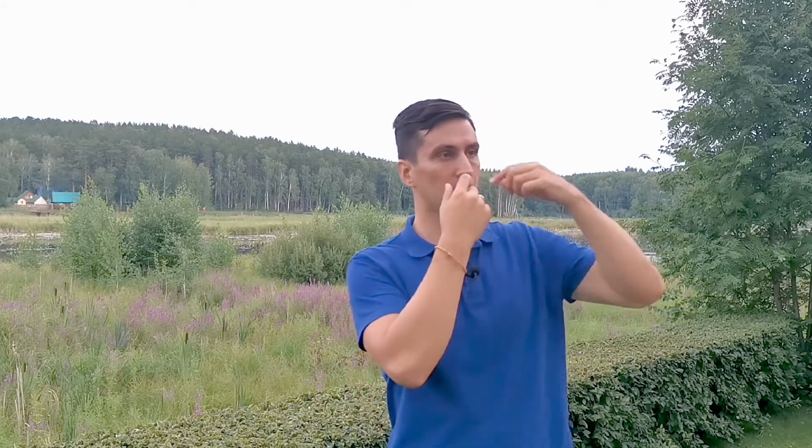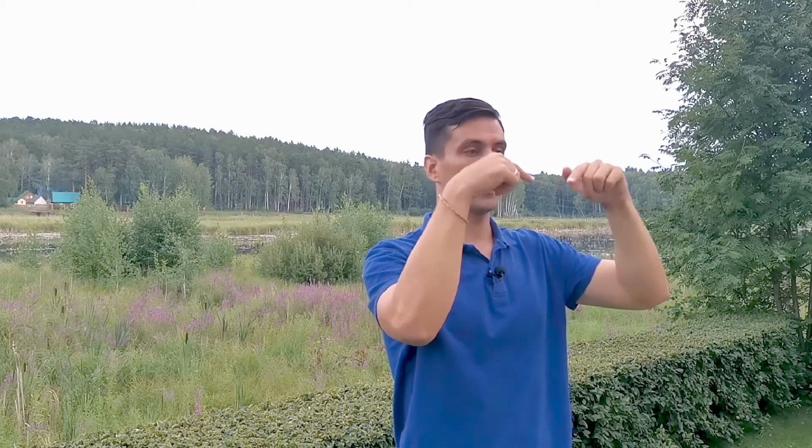We use a small pen, for example, or a rubber, or a straw, that we connect with the nose, and we follow the gaze along it, looking here, and here.